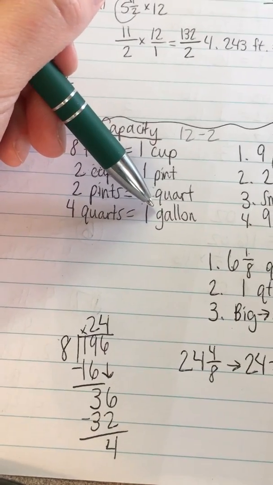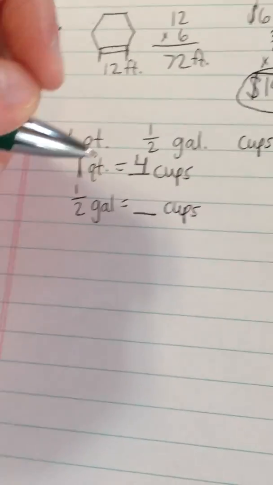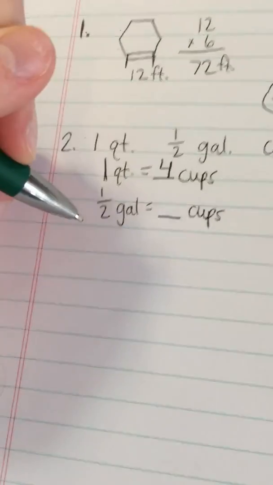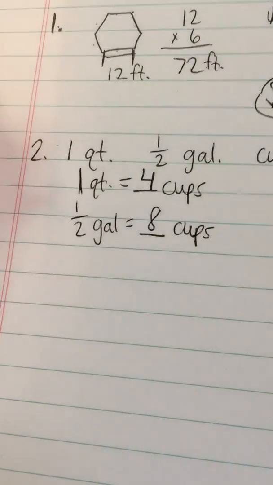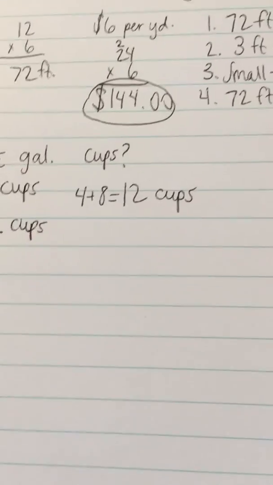So there's 16 cups in 1 gallon, but we have a half gallon here. So I have to think about what's half of 16. Well, half of 16 is 8. Okay. So to find out how many cups total, I just add those two numbers together. 4 plus 8 equals 12 cups. So he buys 12 cups of milk.